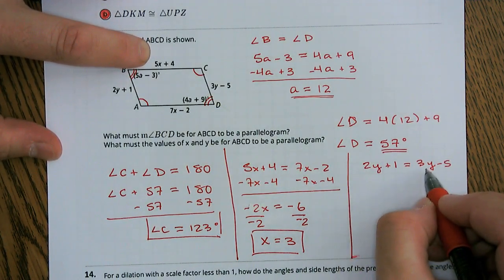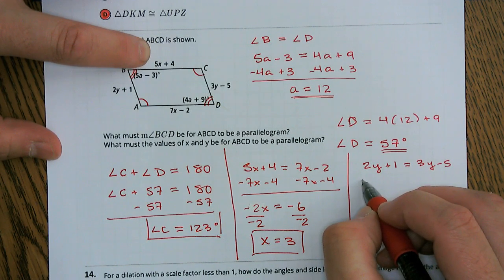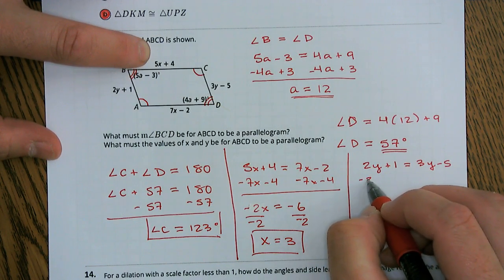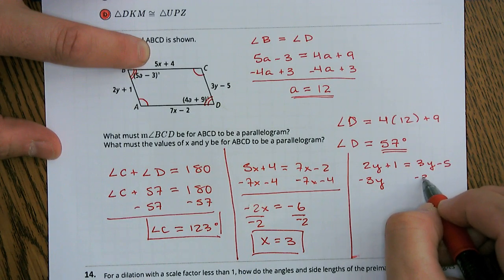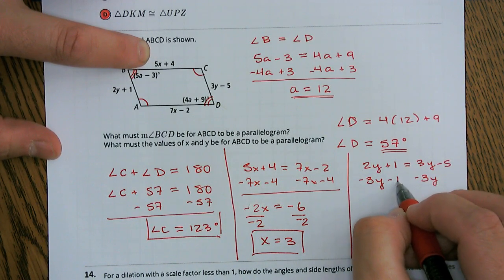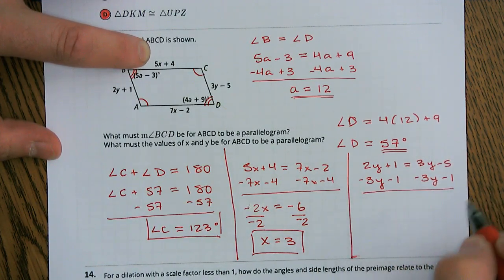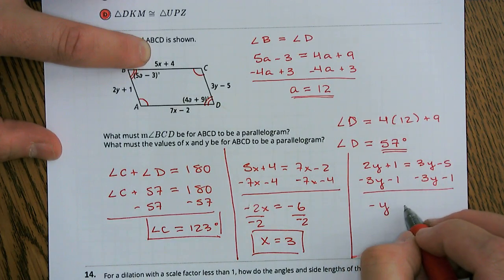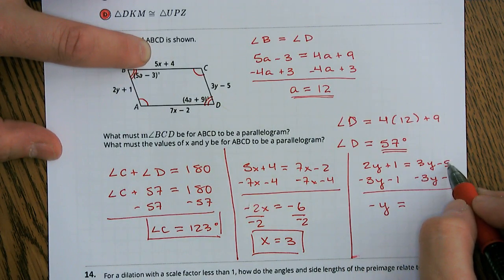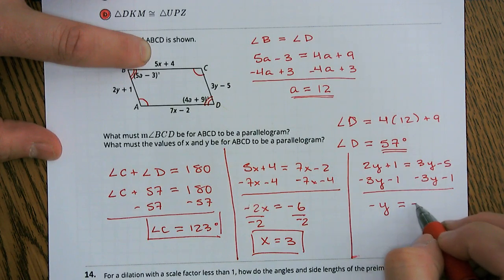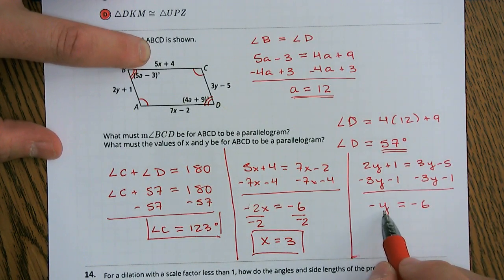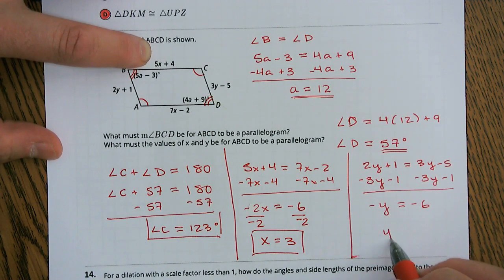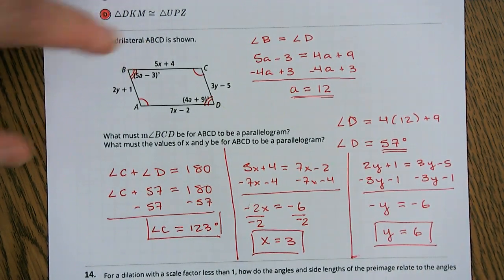Now y, once again, let's get all of our variables on one side and constants on the other. Let's subtract 3y from the left and the right. Let's subtract 1 from the left and the right. In which case, 2y minus 3y is a negative y, which is equal to a negative 5 minus a 1. Well, that's just a negative 6. But we're not looking for negative y, we're looking for positive y. So if a negative y is a negative 6, then positive y is a positive 6.